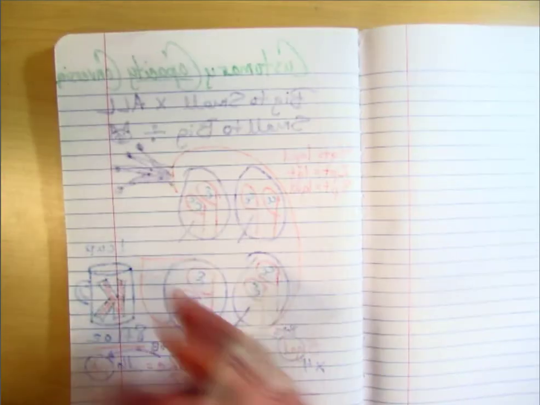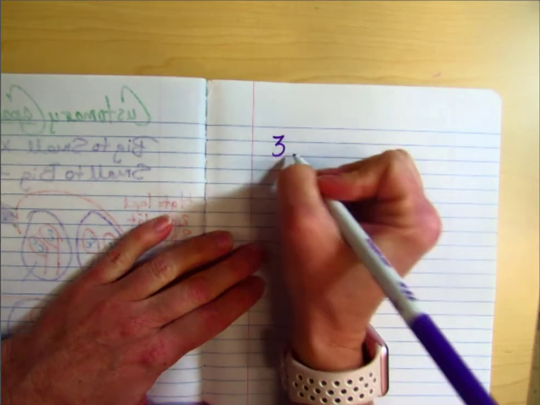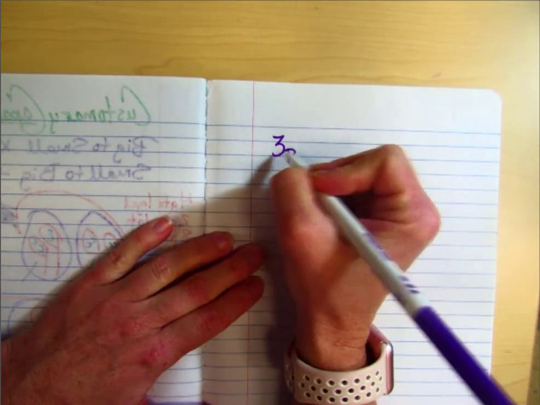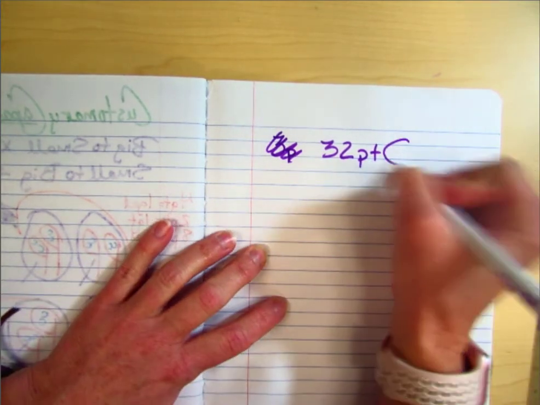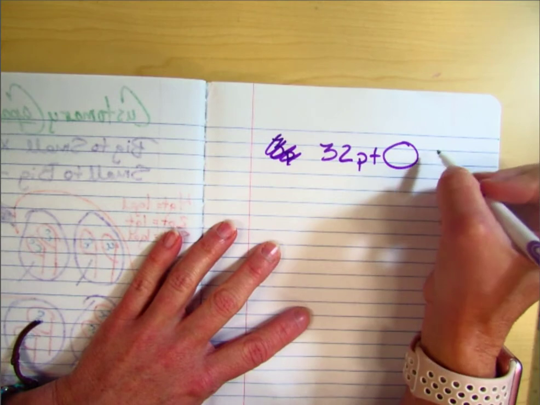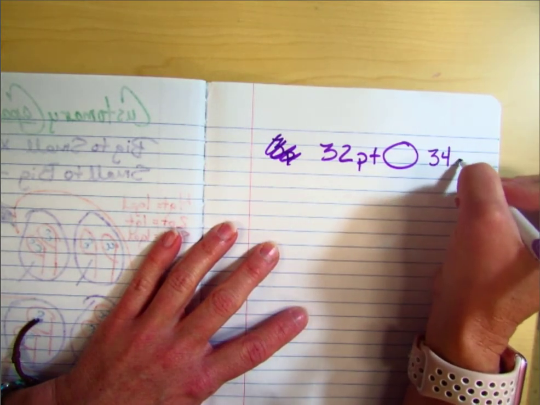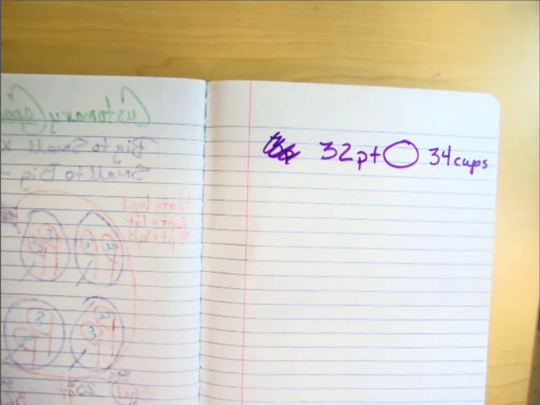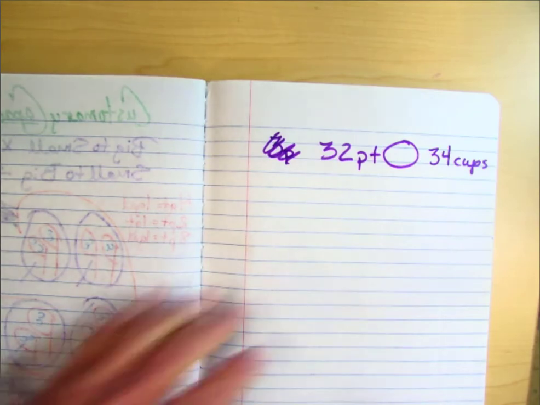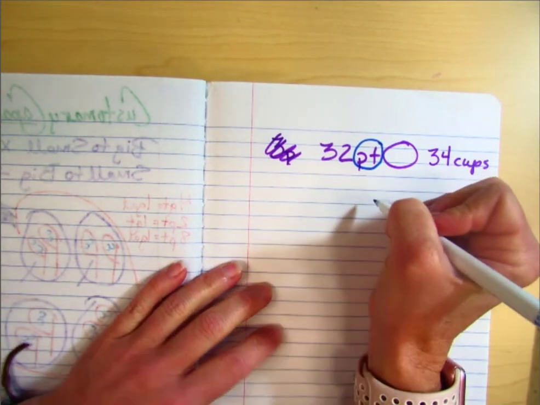I'm going to show one more scenario that you'll see quite a bit, and sometimes they're going to have a situation where you're comparing capacities. So if I'm comparing 32 pints and 34 cups, I always tell kids to find their big, because kids usually like to multiply more than they divide.